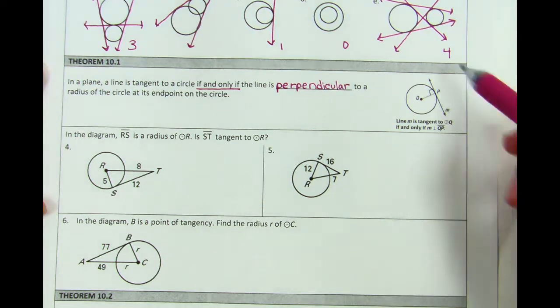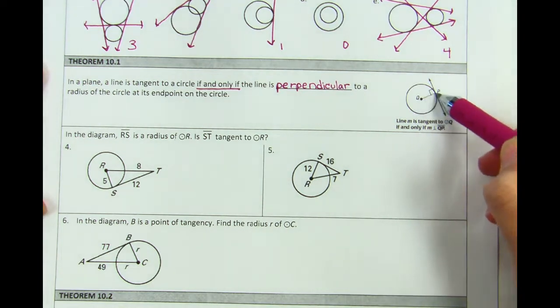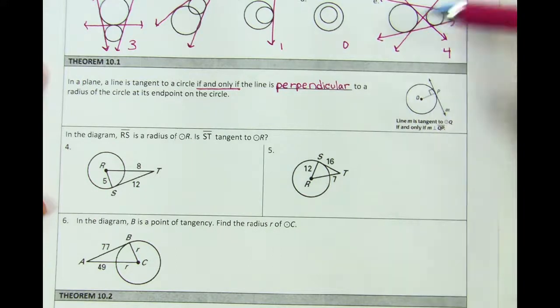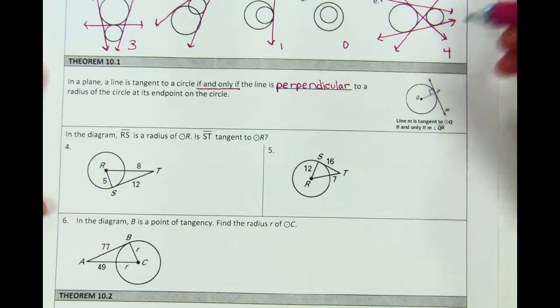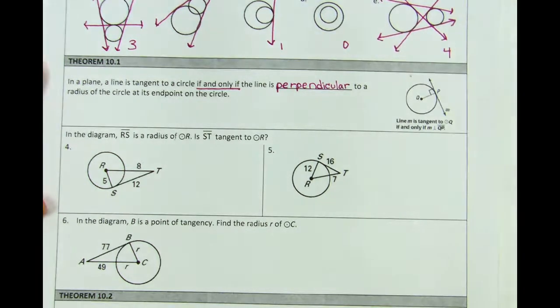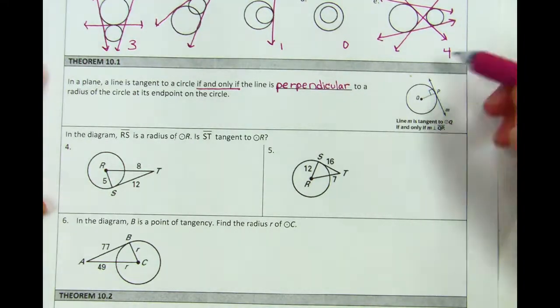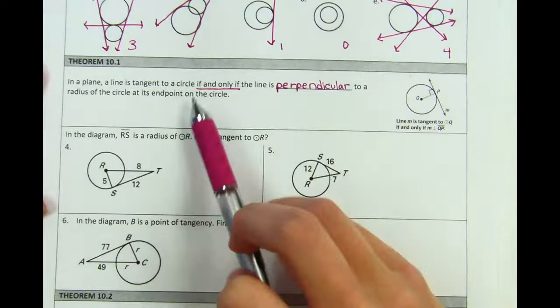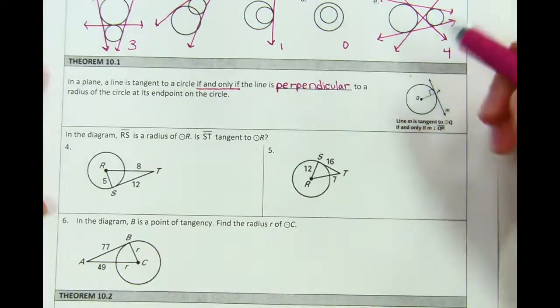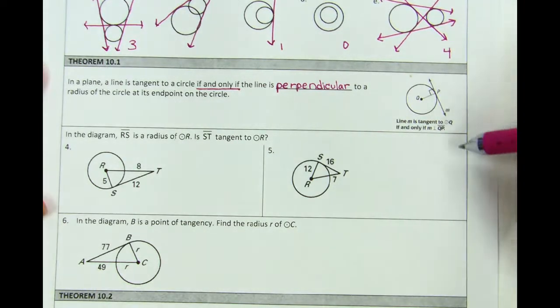So the radius to that endpoint and the tangent that intersects at that point of tangency, they have to be perpendicular. The radius and the tangent have to be perpendicular. If it's not perpendicular, then it's not a tangent. That's how our biconditional works. If it is perpendicular, it is a tangent. If it's a tangent, it's perpendicular. Okay.